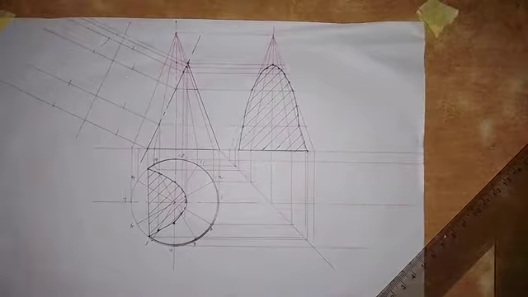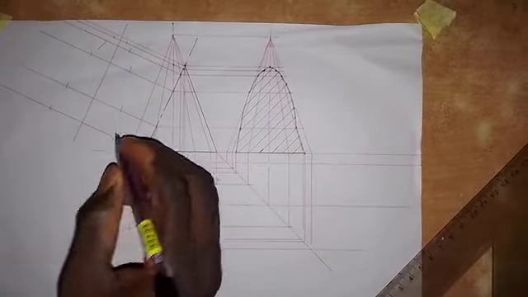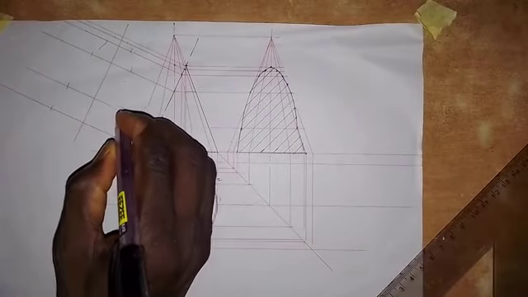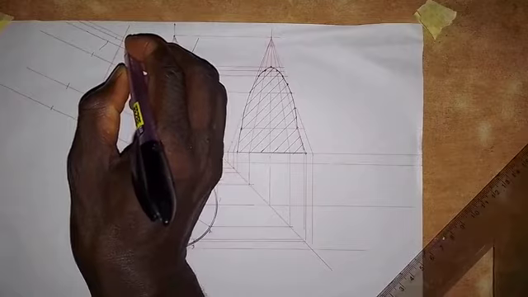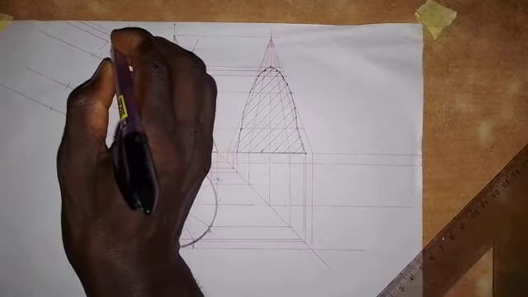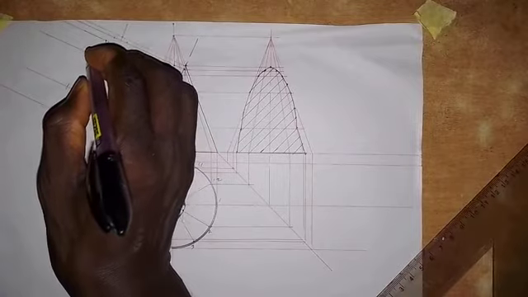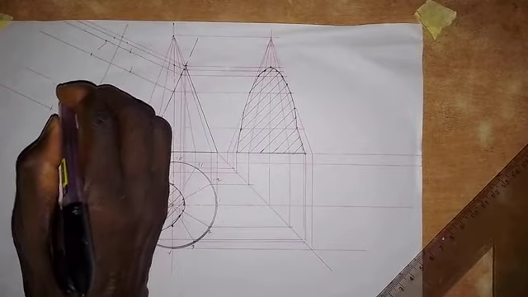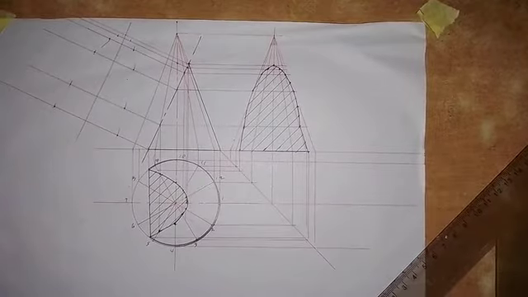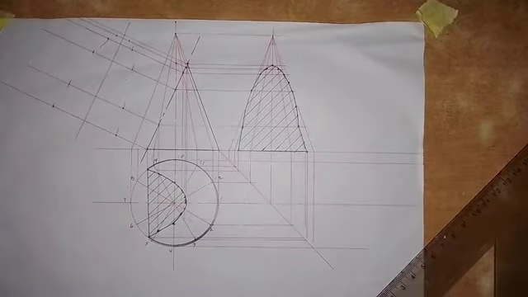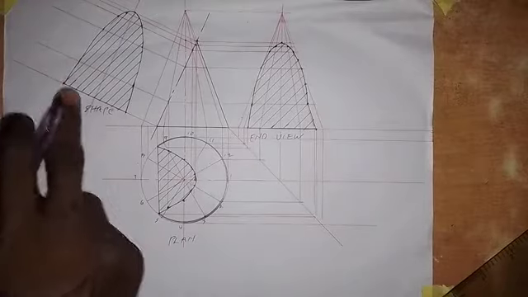Alright, so all the points have been obtained. Here we have this point, this point, this point, this point, this point, and we have point 1 here. All these points will be connected together with the use of a French curve. I will do that while I pause the video, and when I'm done, I'll come and show you how it looks. Alright, so this is the true shape as we have here.